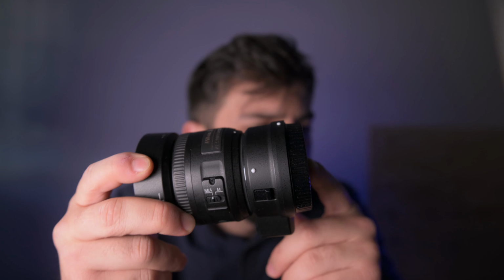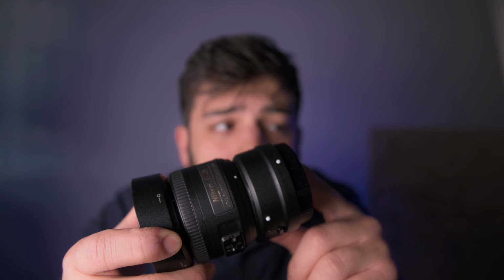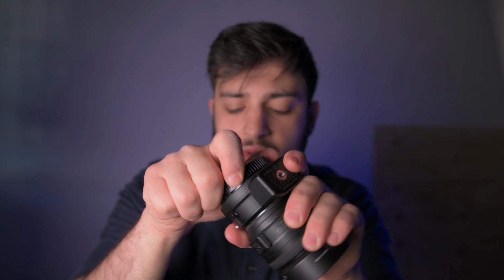So I'm gonna put another lens onto this camera and we're gonna see if maybe that helps. Alright, I'm back and I have the 35mm on me with the FTZ mount adapter. Let's see if that works. So we're gonna take this cap off. I'm gonna take this lens off, point it down.